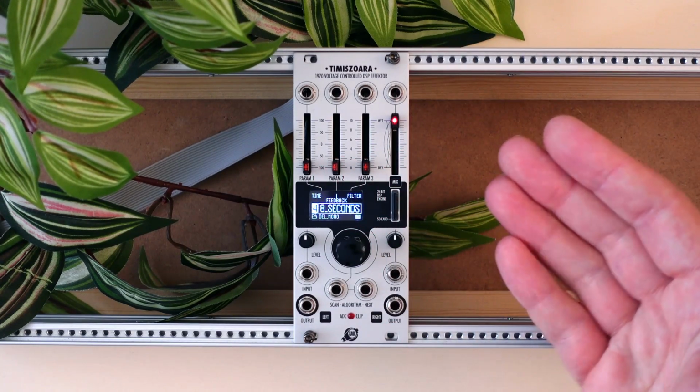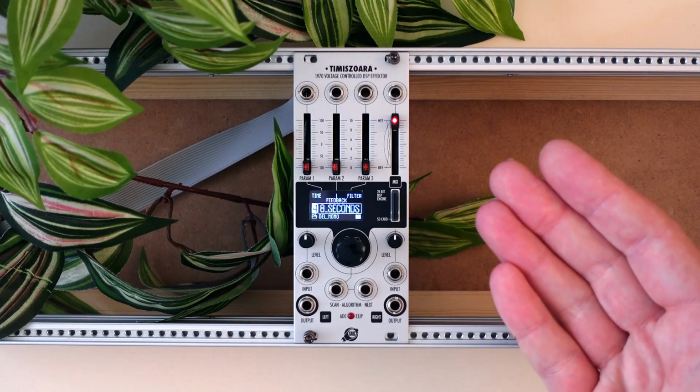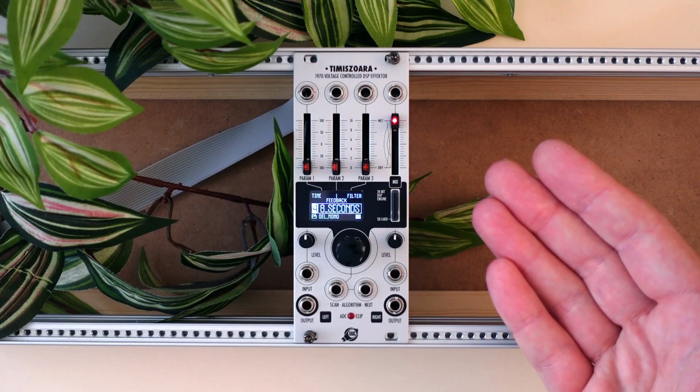On top of each of those, there is a control voltage input for that parameter. These inputs are what makes this module so powerful, and what we'll focus on a lot in the upcoming patches.